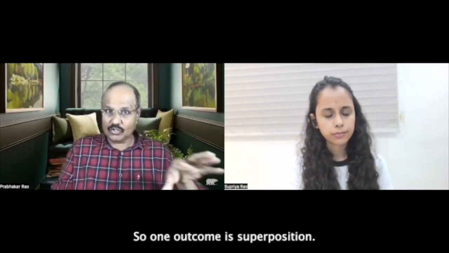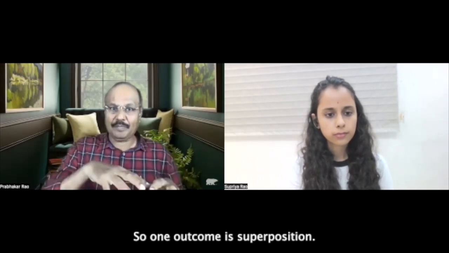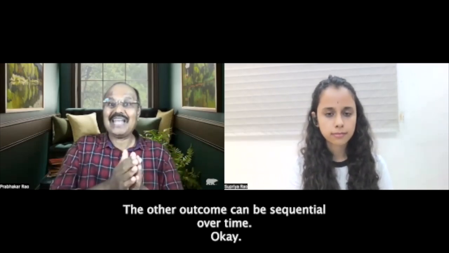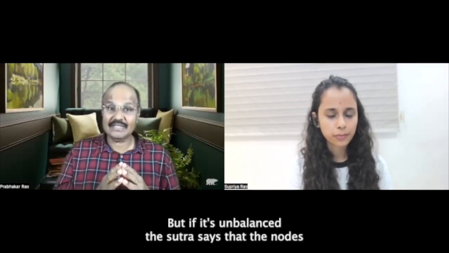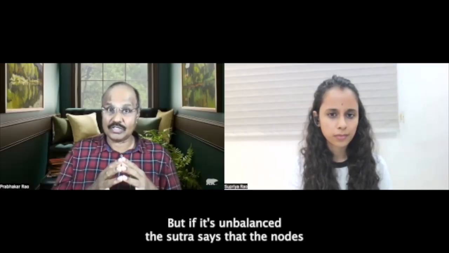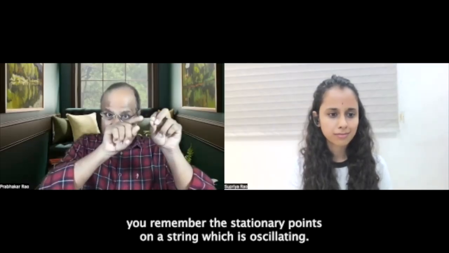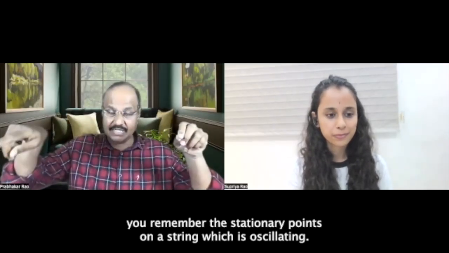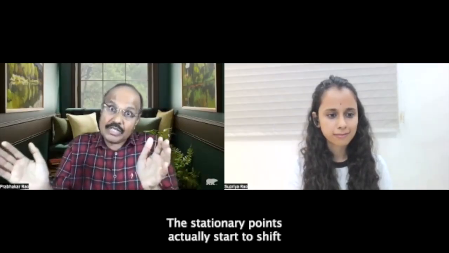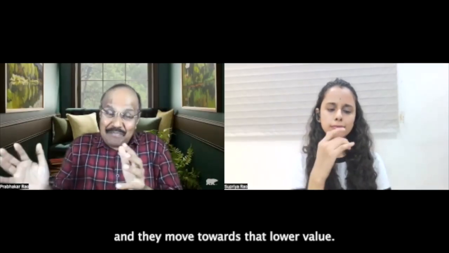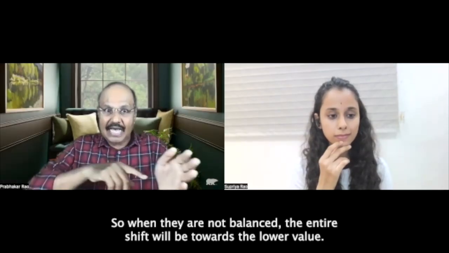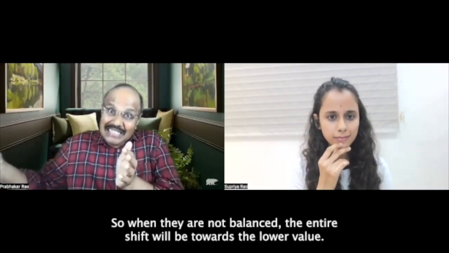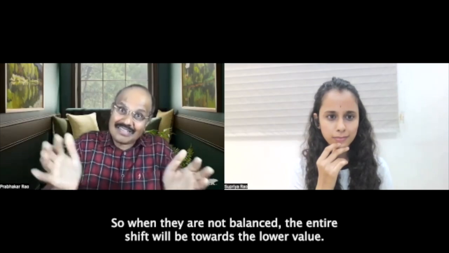So that is one. One outcome is superposition. The other outcome can be sequential over time. If it is perfectly balanced, you get superpositioning. But if it's unbalanced, the sutra says that the nodes, you remember the stationary points on a string which is oscillating, actually start to shift and they move towards that lower value. So when they are not balanced, the entire shift will be towards the lower value.